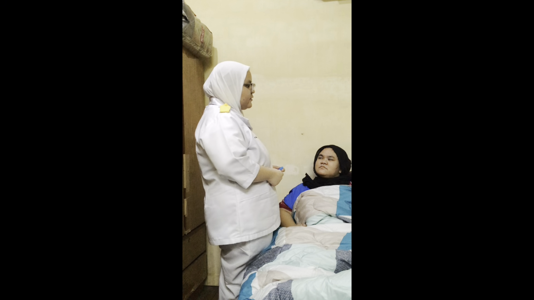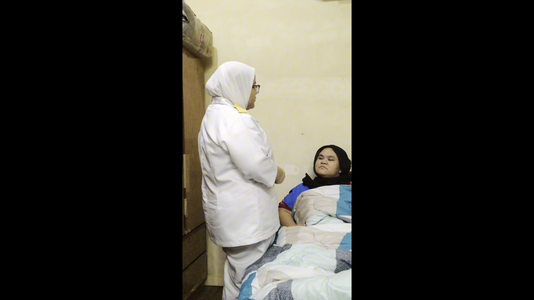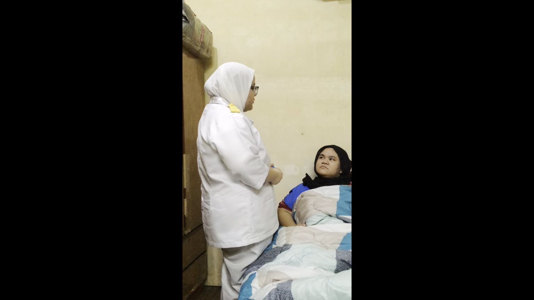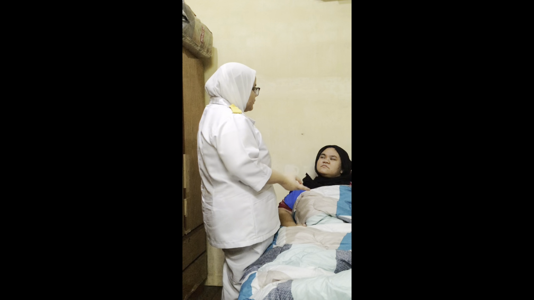Okay, so there are 3 ways of positioning. It's either you standing up, laying down, or sitting. So you can choose any position that you are comfortable with.